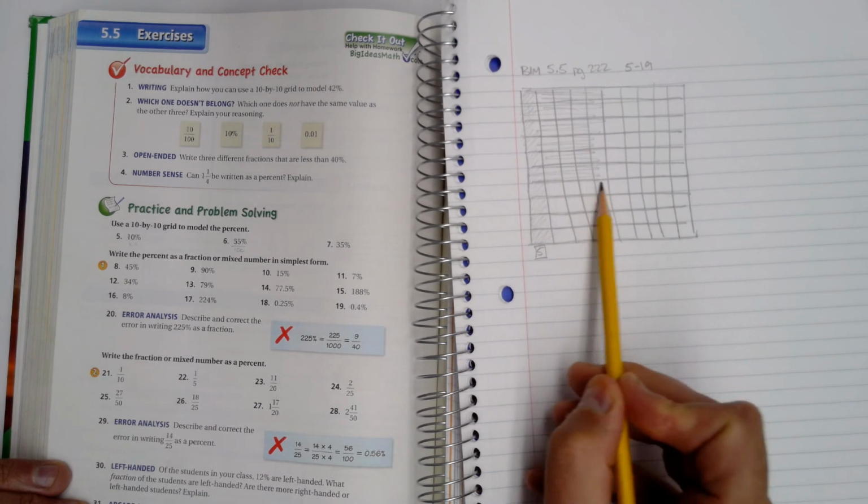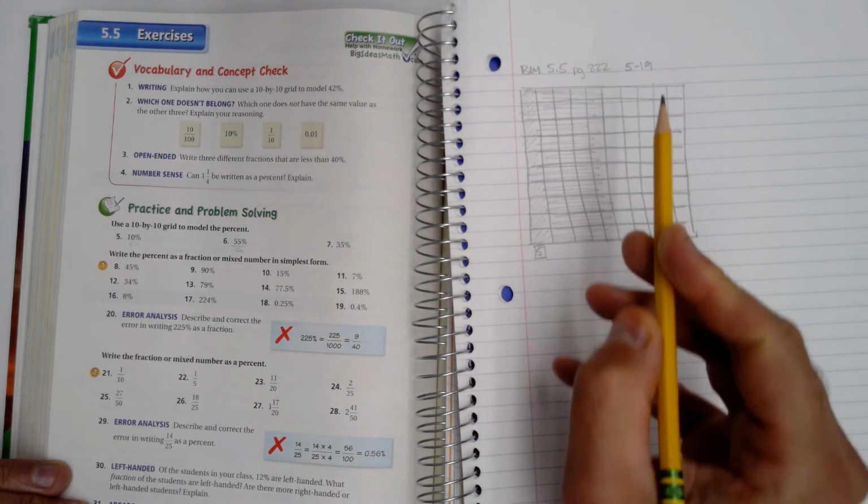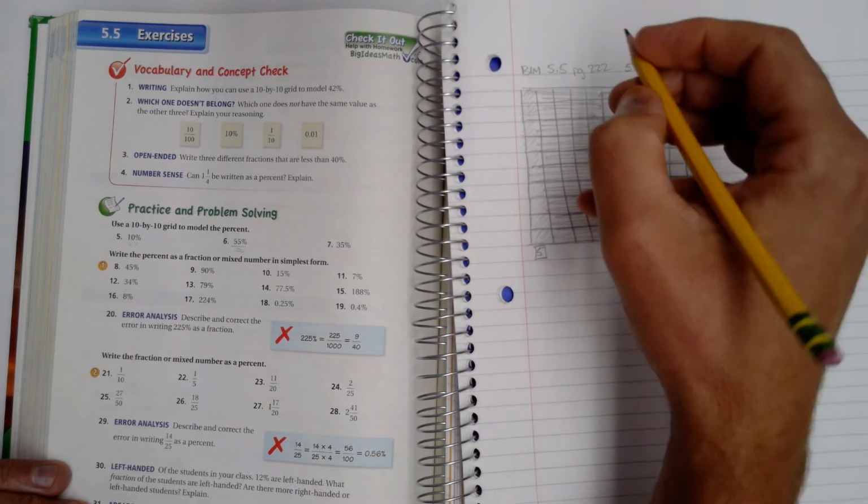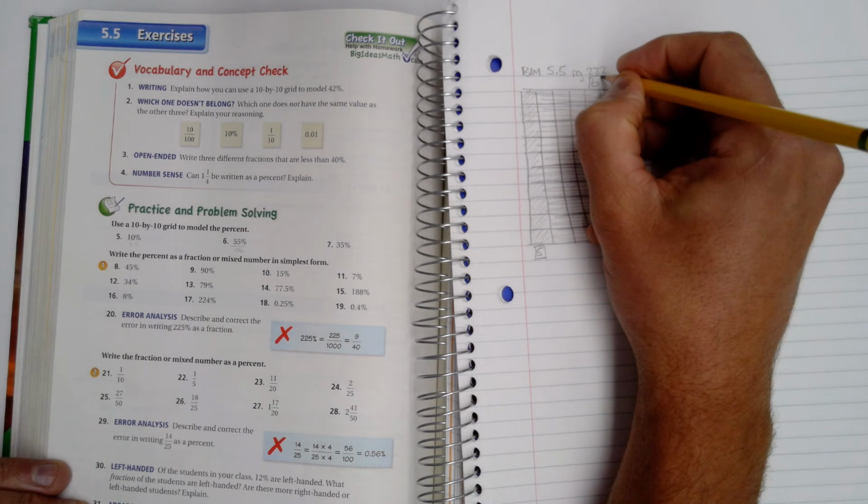50 would be this many, so it would be half of them. And then 5 more little ones. 1, 2, 3, 4, 5. So that's number 6. So that's 55.